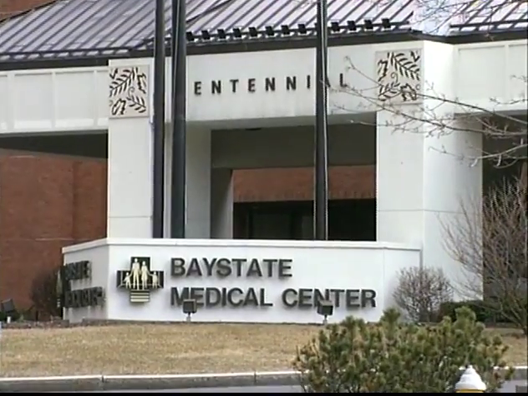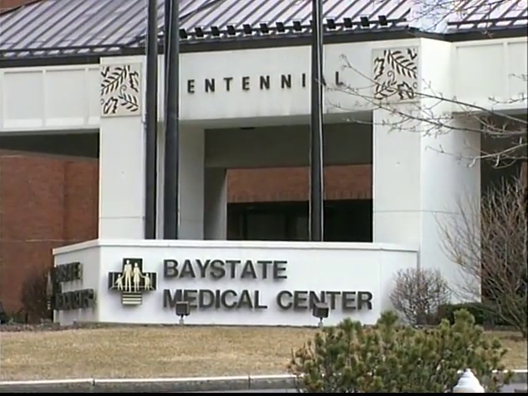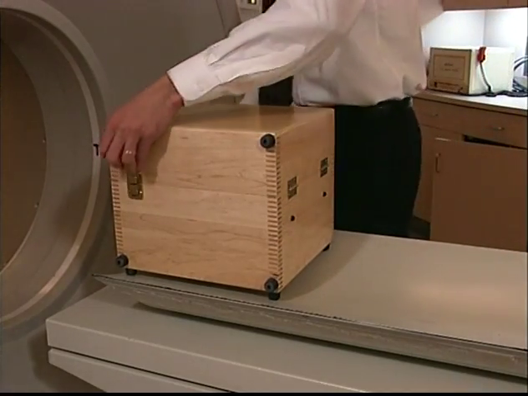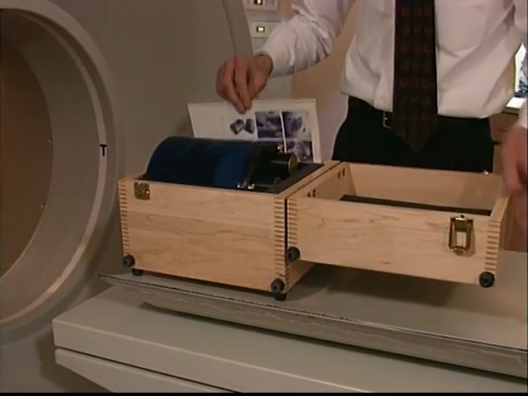We are ready to begin a sample quality assurance test session. The Catphan Phantom case enables easy mounting and positioning.